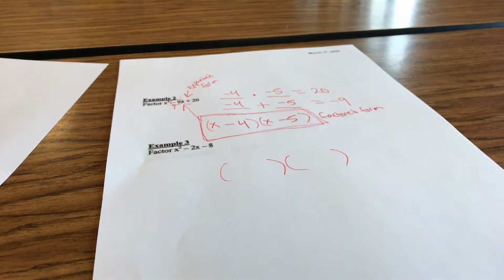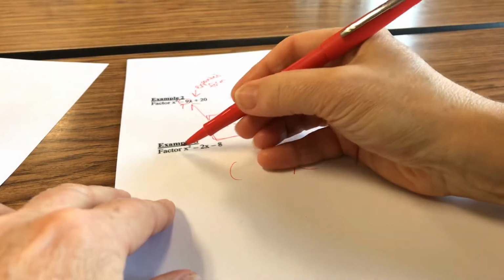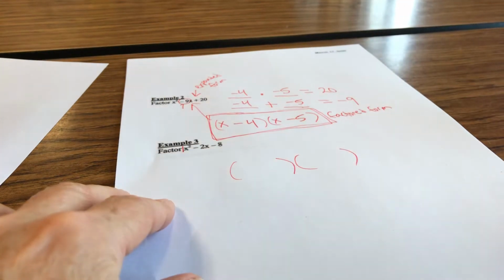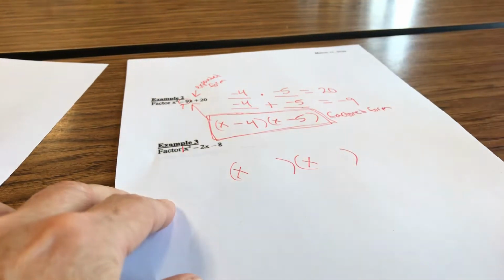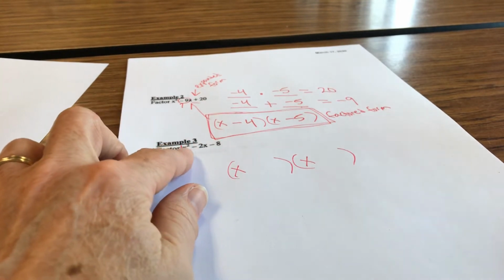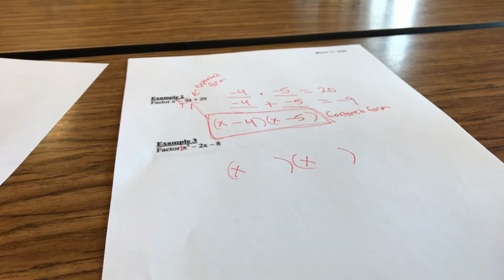So, two sets of parentheses. When there's a 1 here or no visible number in front of your x squared, you can put an x in the first term. When there's a number there, you're going to do a different process. The process is explained in 10.6. I posted that video already.